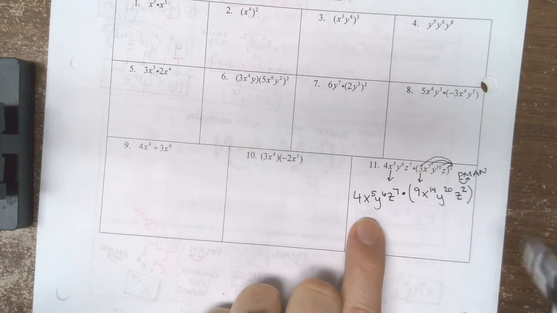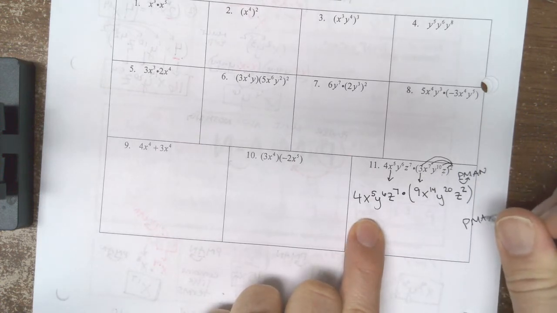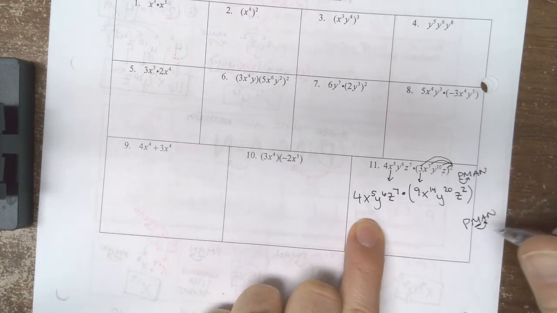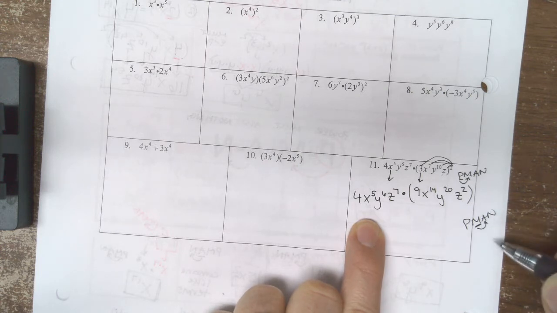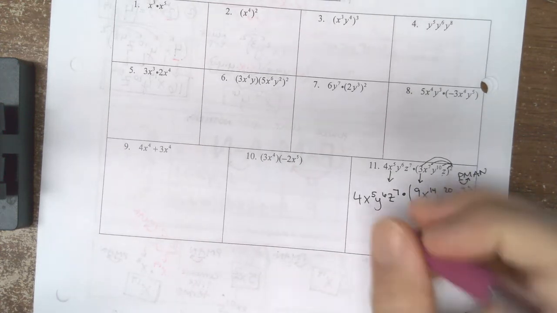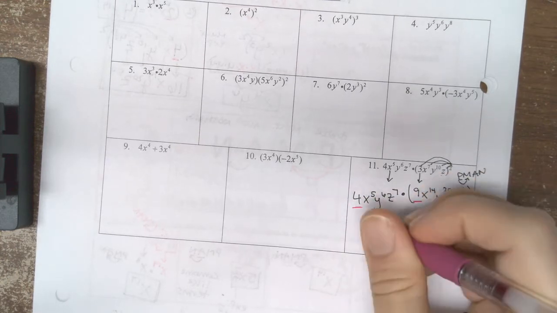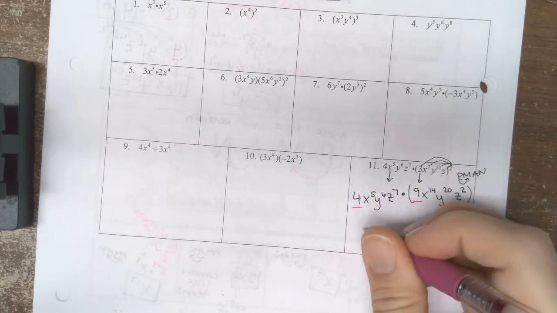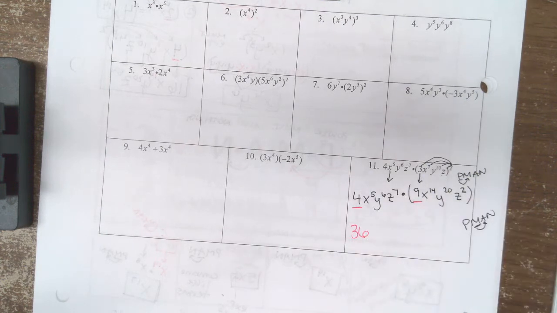Now, when I multiply these together, again, thinking about my exponent properties, when I deal with the exponents, I will add them, because multiplication, we add exponents. My integers, still just integers. So 4 times 9 is still 36.